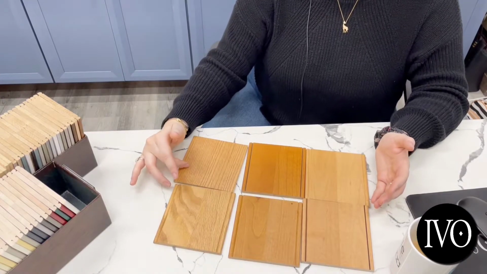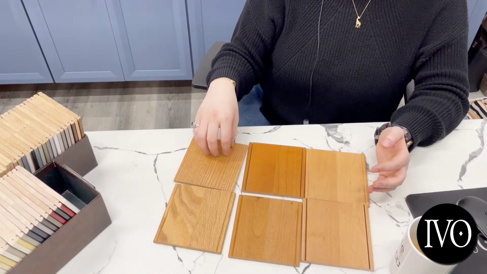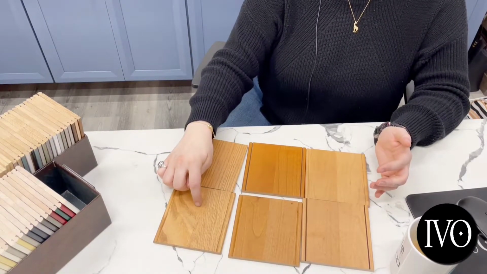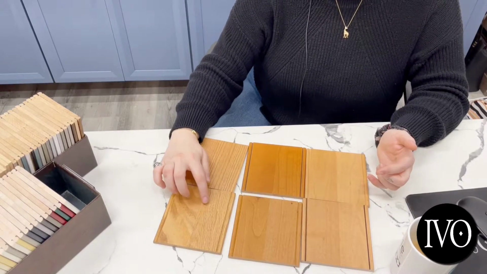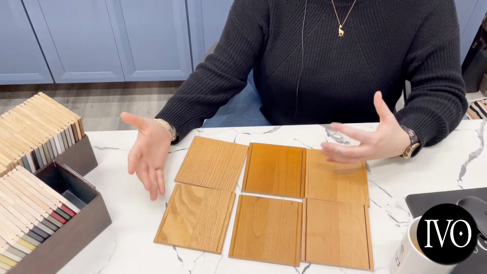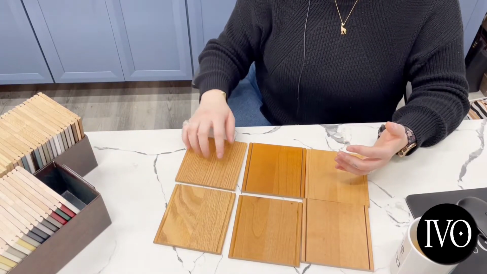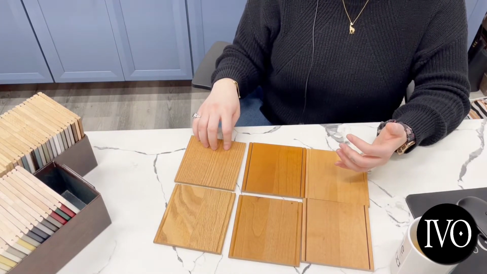These two here are both oak, but the difference here is this is a straight sawn oak, where this is a quarter sawn. On the quarter sawn, you get two different types of textures, which you may either love or you may want to go with something that's a little more consistent, like the straight sawn oak.